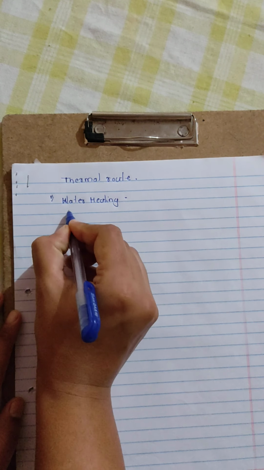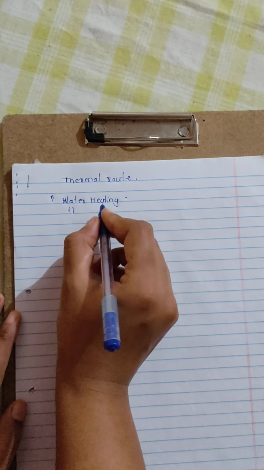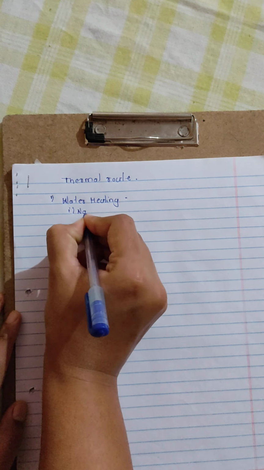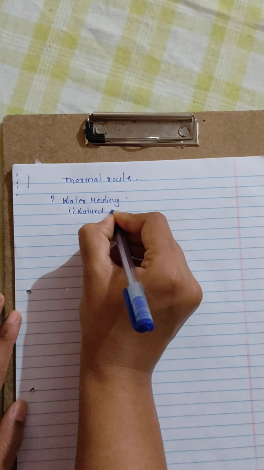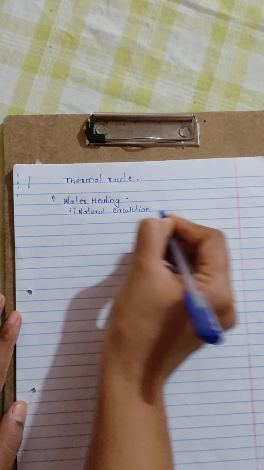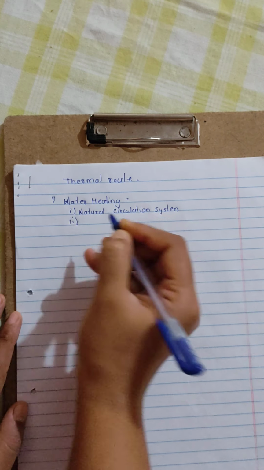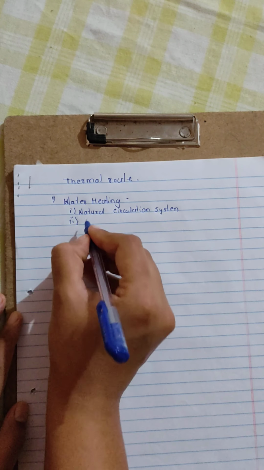There are two types of solar water heating system. First is natural circulation system, and second, forced circulation system.